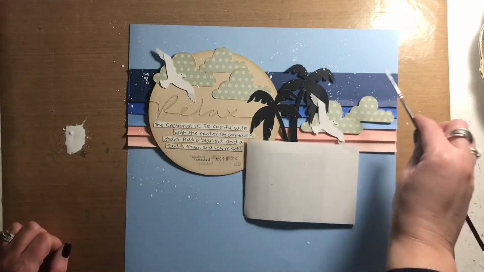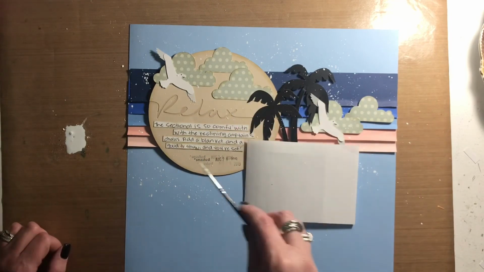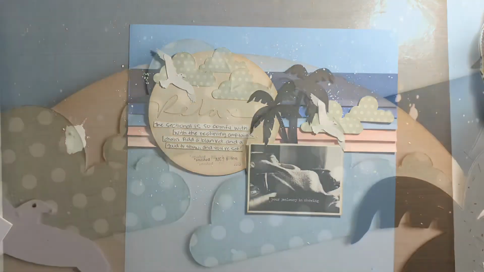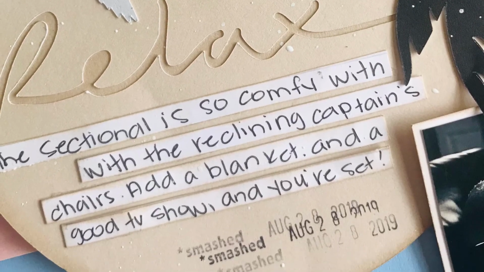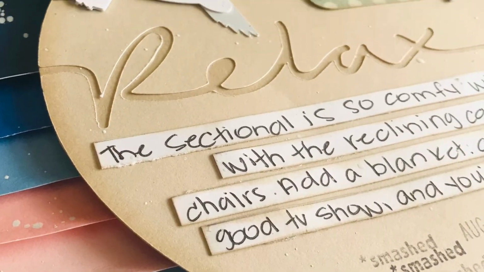after I'm done putting the layout together. This is the finishing touch right here, just adding some white splatter. I used white re-inker from Close to My Heart and added just a little bit of water to make it go further. And here's the close-ups.